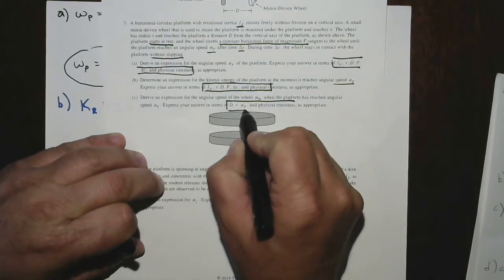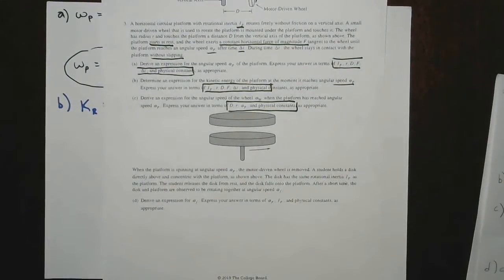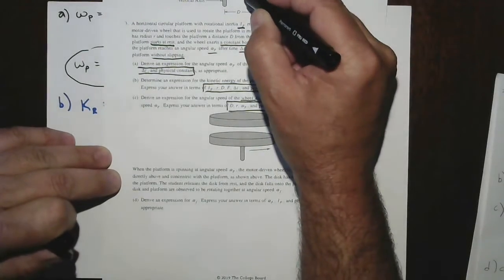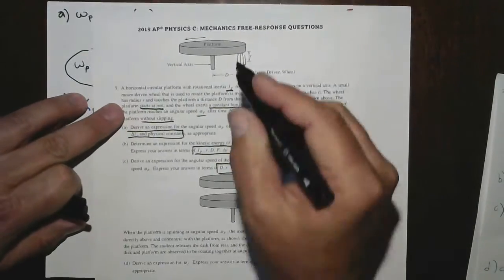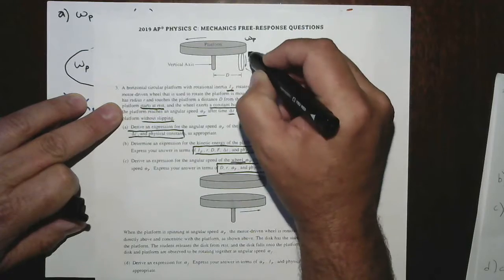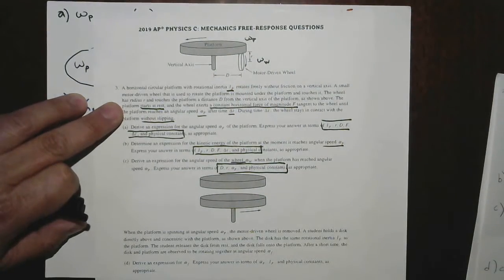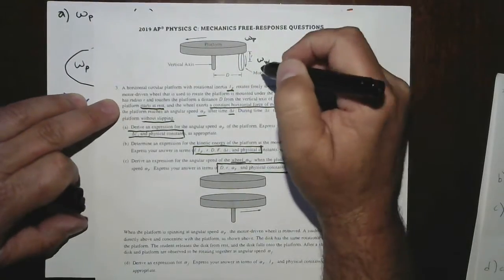It's a slightly different set of variables you're allowed to use. But we need to think about this because they're asking about the wheel. Okay, so when this thing at the top here, let me pull it down, when this thing reaches the speed omega p, then this wheel is going to have a different speed, omega w. And they're not going to be the same. But what is going to be the same?